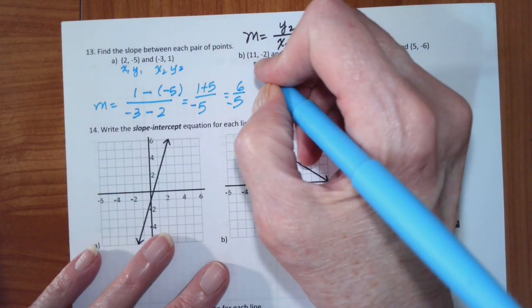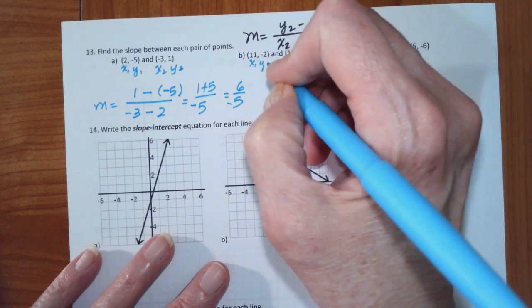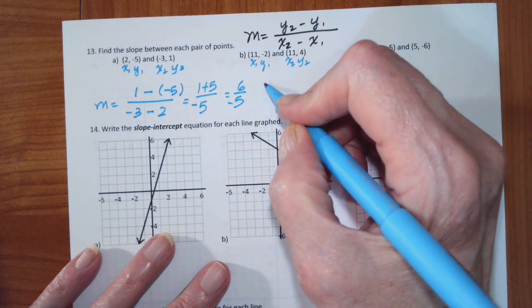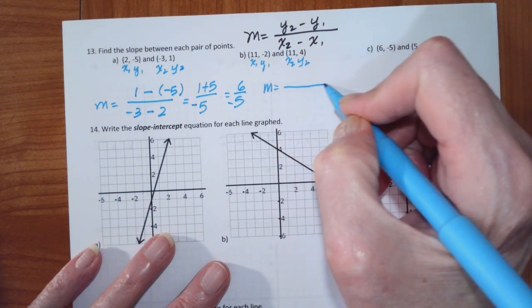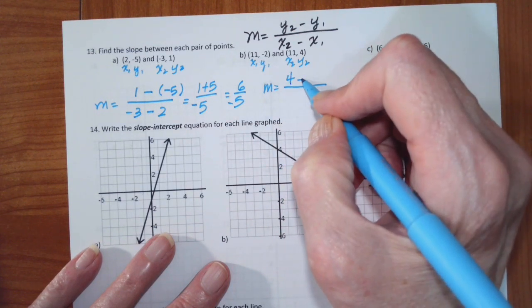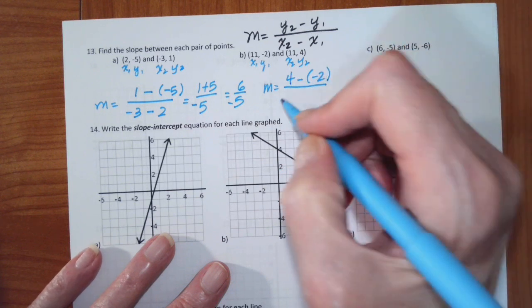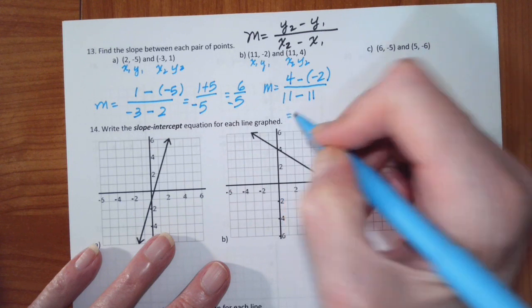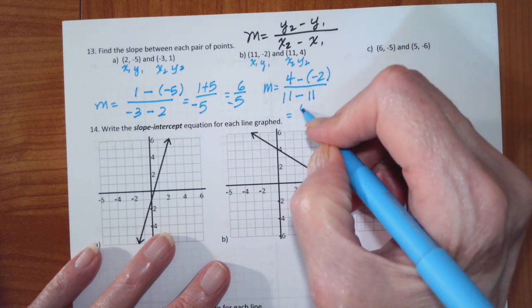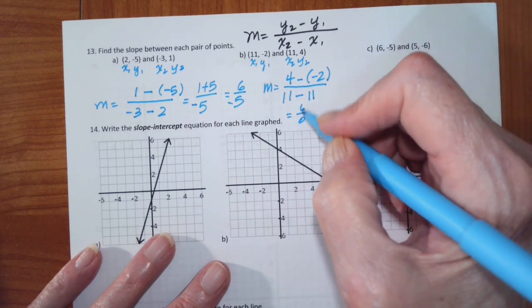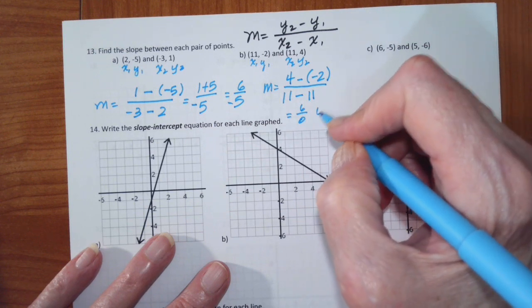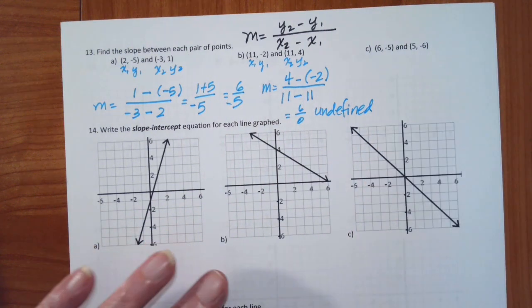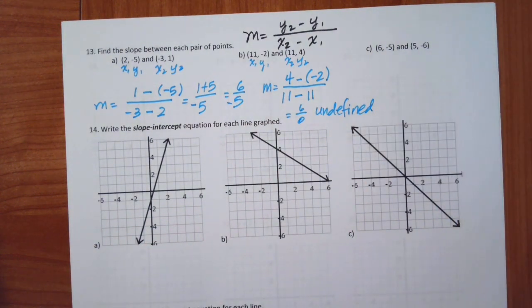Okay, for B, x1, y1, x2, y2. I'm going to write smaller on this one. So my slope is y2 minus y1 divided by x2 minus x1. So that gives me 6 over 0. You cannot divide by 0, so this is undefined, which means it must be a vertical line.